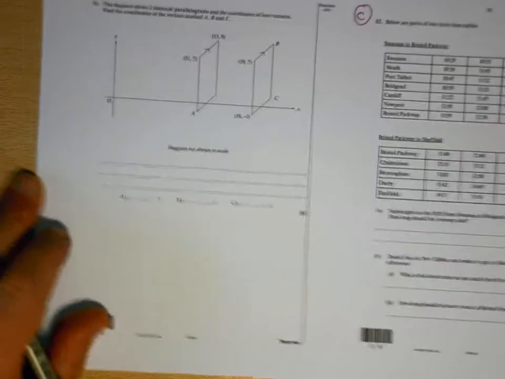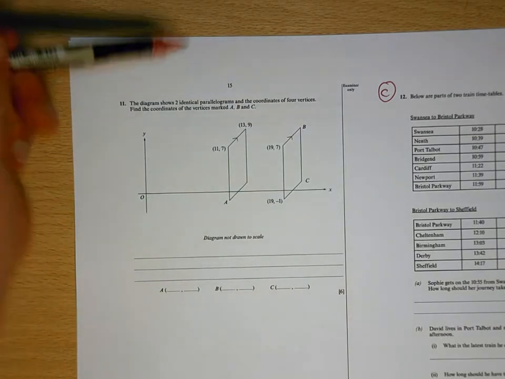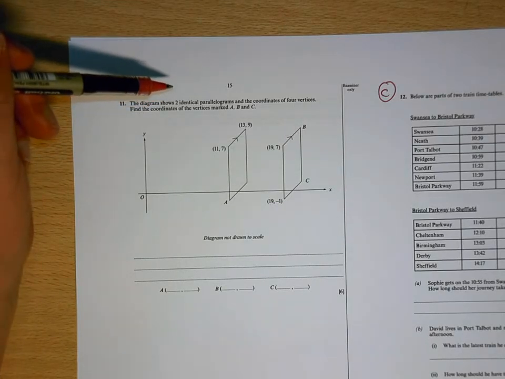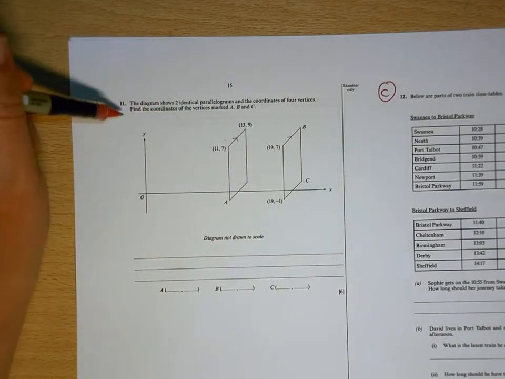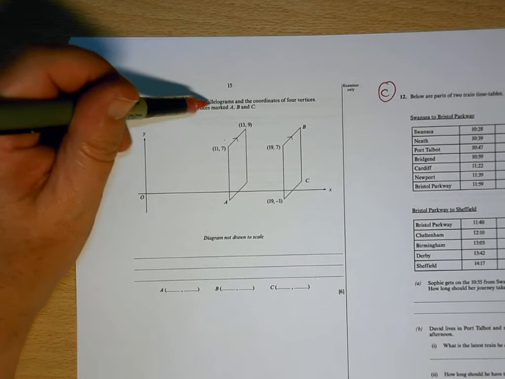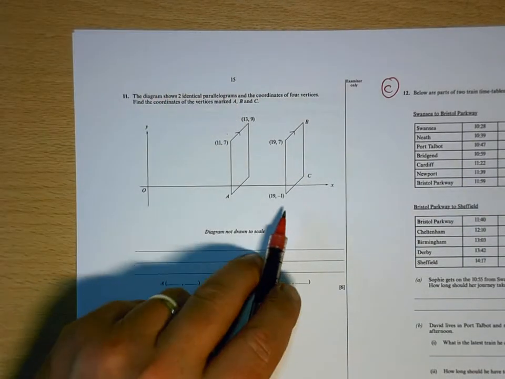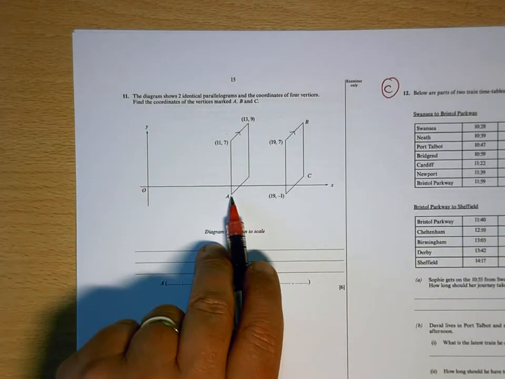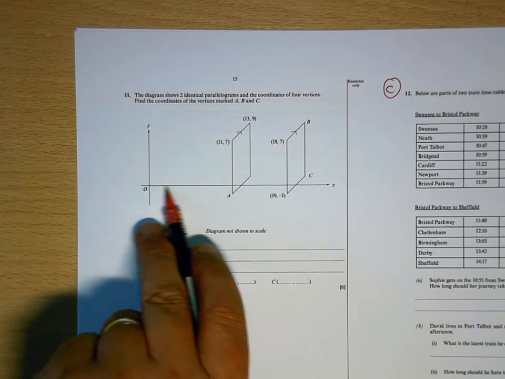And then we've got one more D grade question. So we've got coordinates. Diagram shows 2 identical parallelograms and the coordinates of the 4 vertices. Vertices means corners. Find the coordinates of the corners, vertices marked A, B and C. So they're identical.